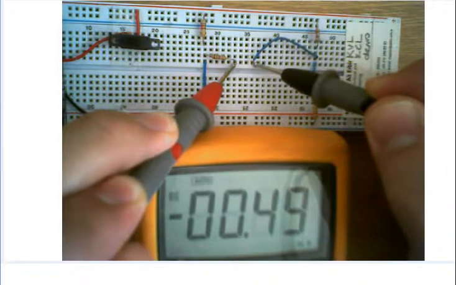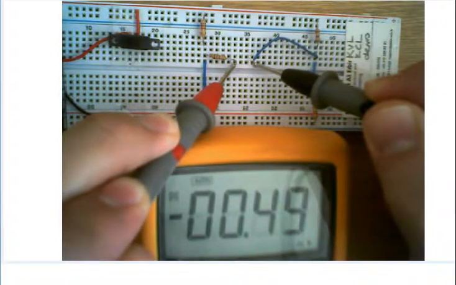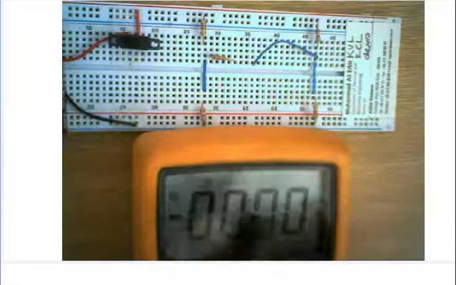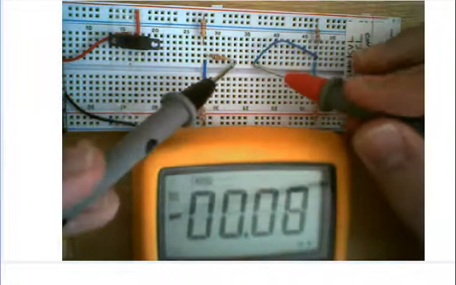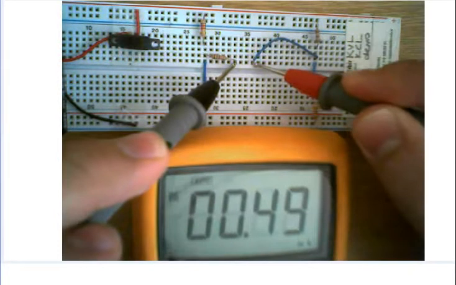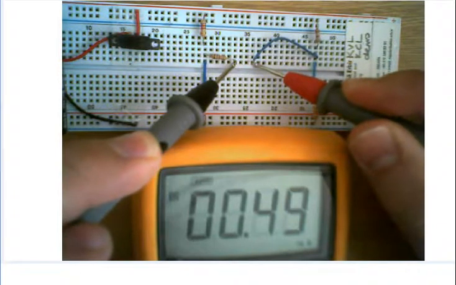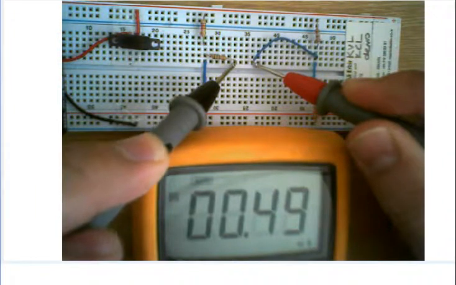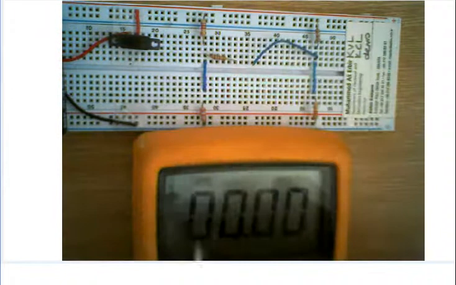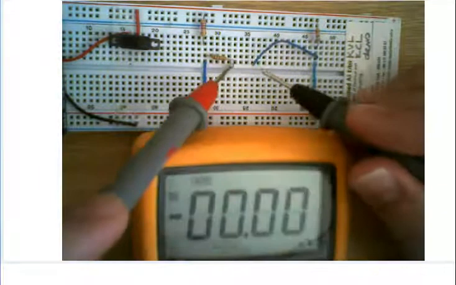It's approximately minus 0.5 milliamps. And if I change the directions like this, I will measure the current flowing from right to left. It's the opposite polarity of the previous current, positive, approximately 0.5. I will read the same value, but the polarity changes if I change the polarity of the probes.